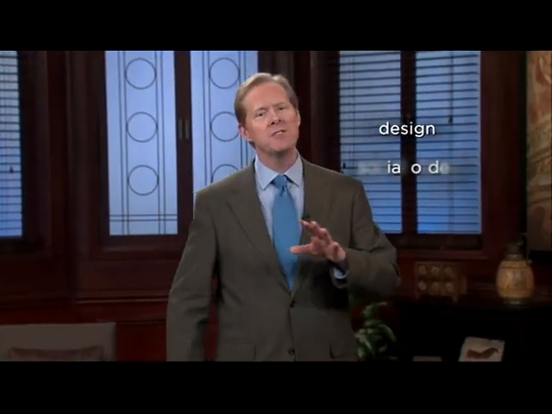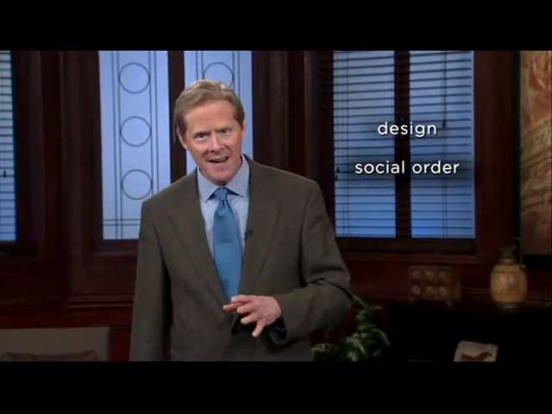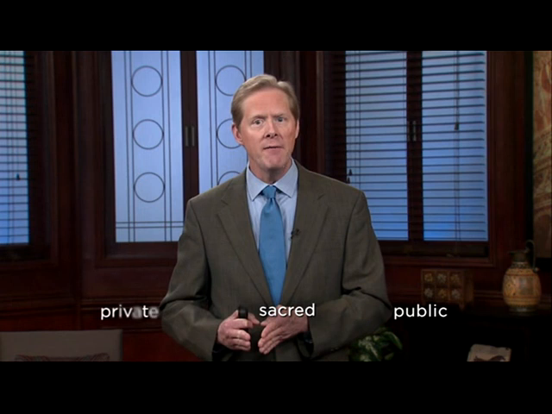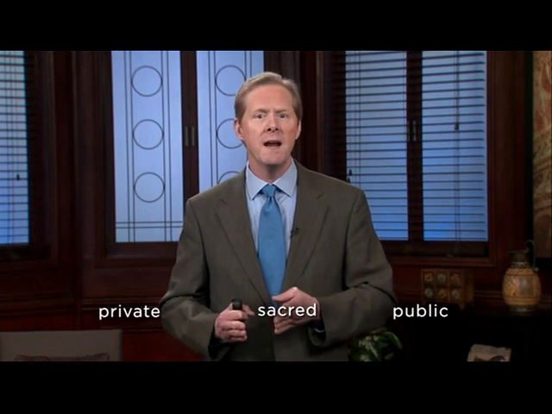So, how does design reflect social order? In the case of Miletus, in terms of placement and proportions. That is, the size of the blocks that Hippodamus laid out in the new city of Miletus differ depending on the category of use. That is, whether they are public, sacred, or private. And by private, we mean residential.